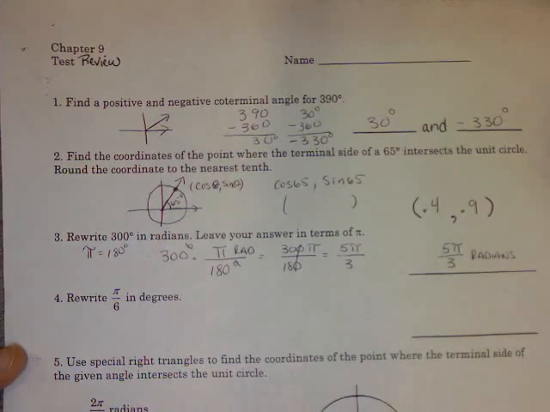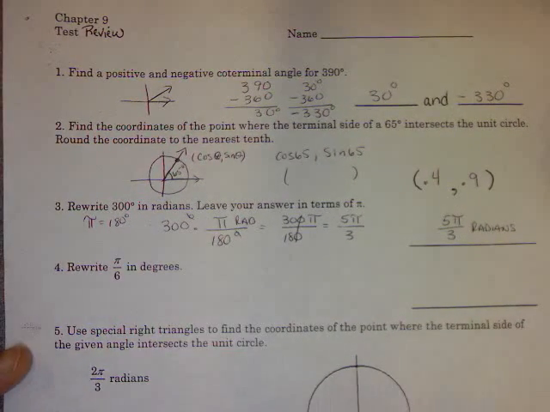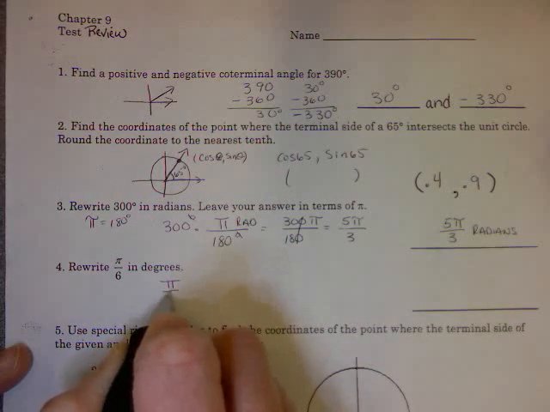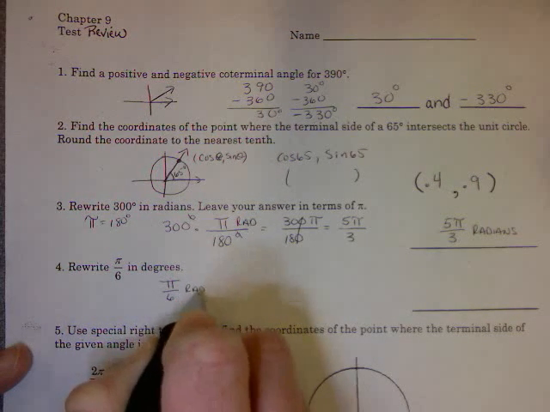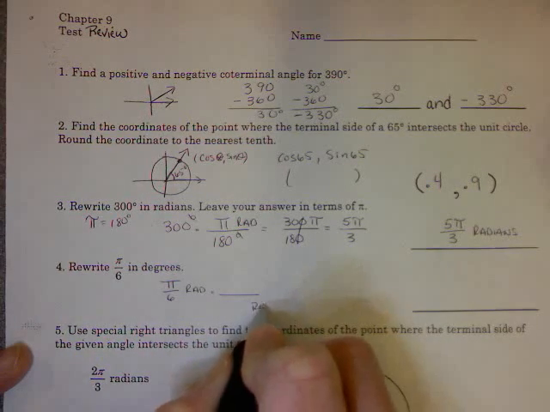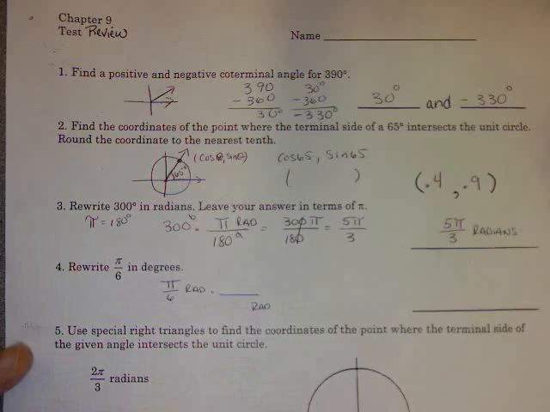Okay? And then I'll do one more on this video. Pi over 6 we want to write in degrees. Well, this is pi over 6 radians. Since we want the radians to cancel, we're going to put the radians in the denominator so we can cross cancel and put the degrees in the numerator.